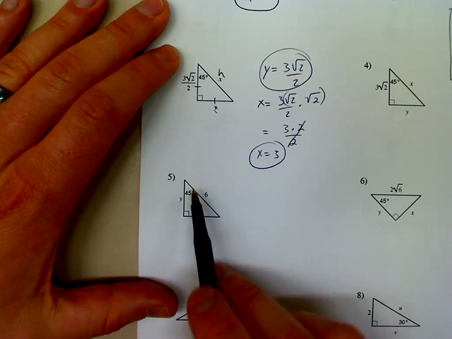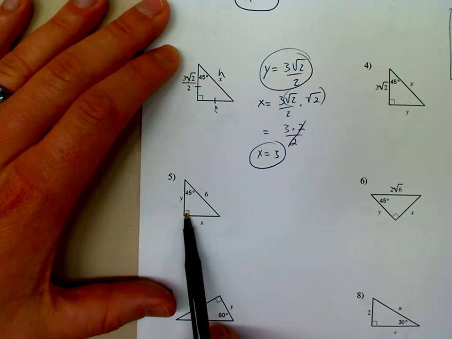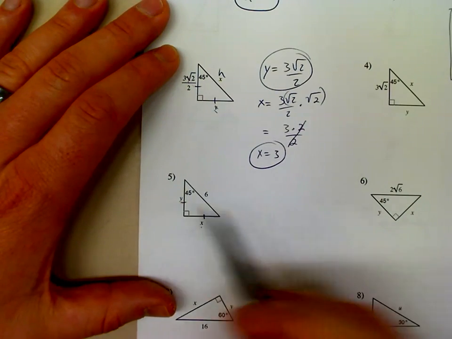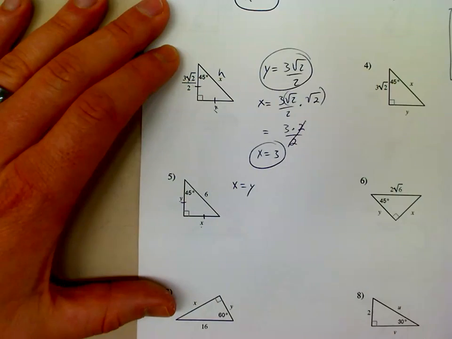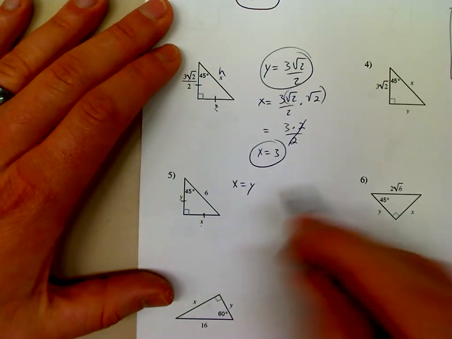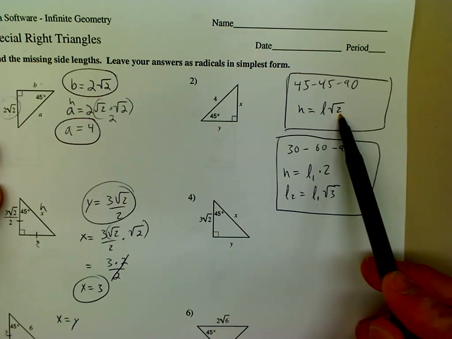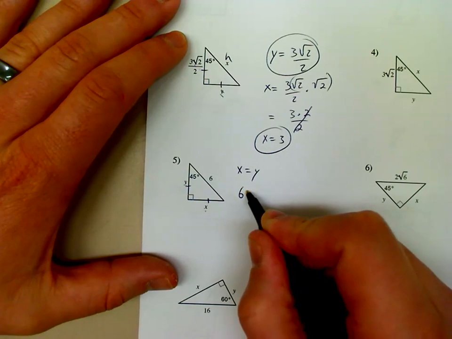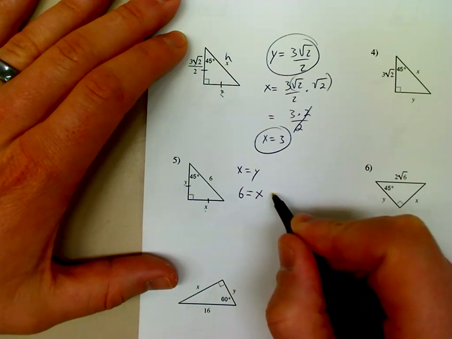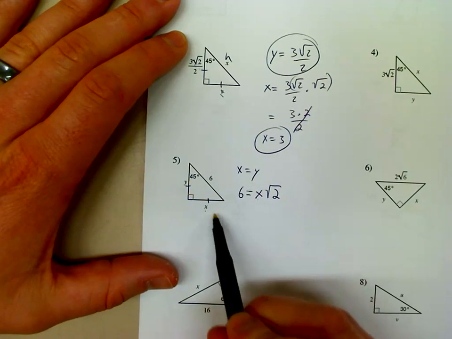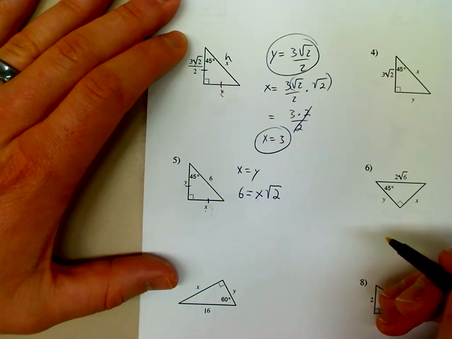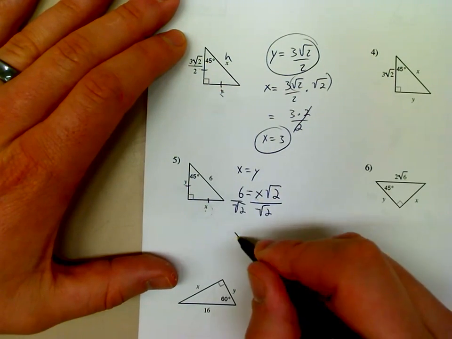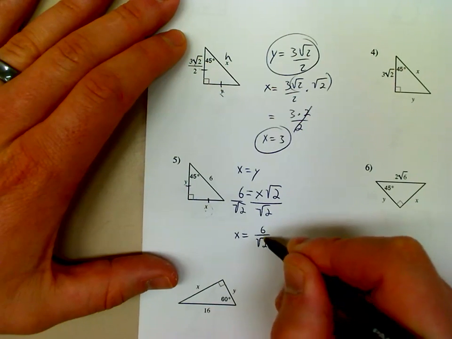Alright, let's do another one, number 5. One more time, 45, 45, 90. And I know that those two are congruent, so if I find X, then I've also found Y. So X equals Y. Got to keep that in mind. So the hypotenuse equals the leg times the square root of 2. The hypotenuse here is 6. So 6 equals X times the square root of 2. The leg, that's the leg, times the square root of 2. So now divide both sides by the square root of 2. So X equals 6 over the square root of 2.